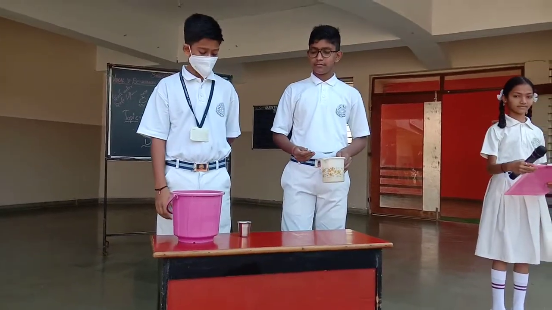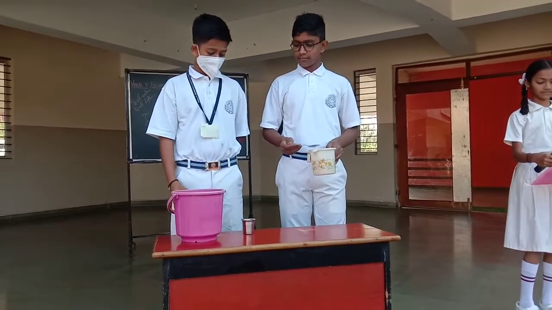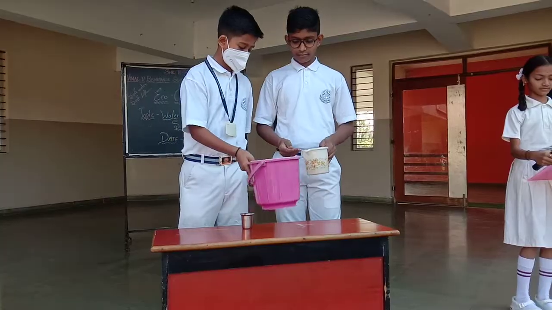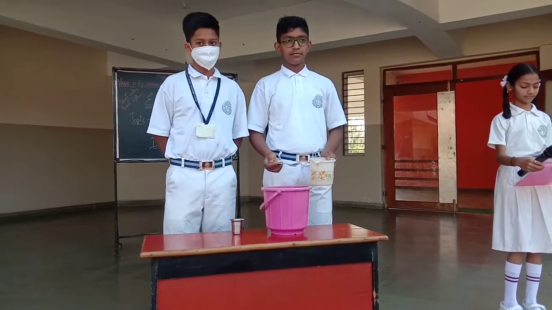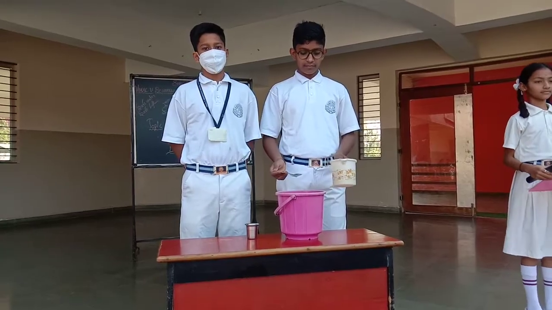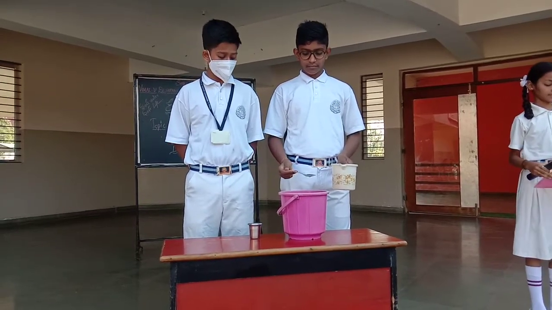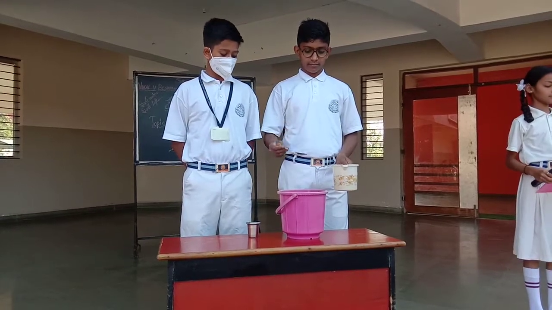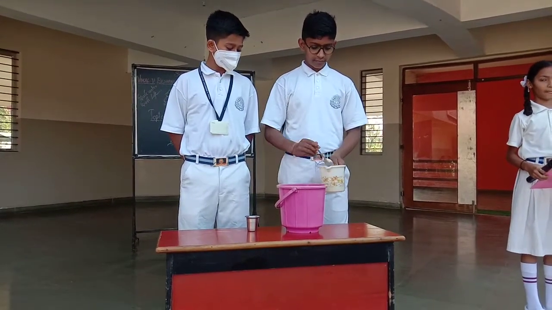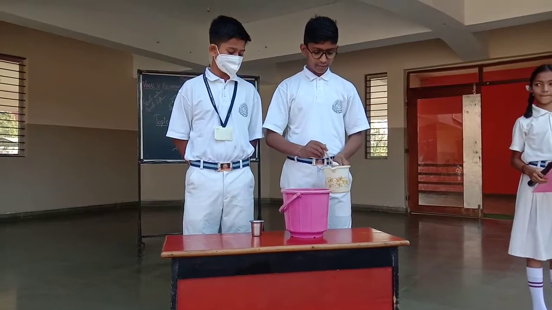Steps to do this activity. Take a medium-sized bucket and fill it up with water. It contains about 20 liters of water. Assume that this water represents all the water present on earth. Take a teaspoon of about 5 ml capacity and transfer 100 spoons of water from the bucket to a small container like a bath mug.